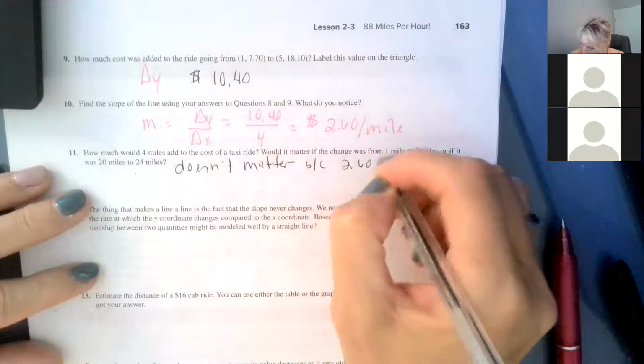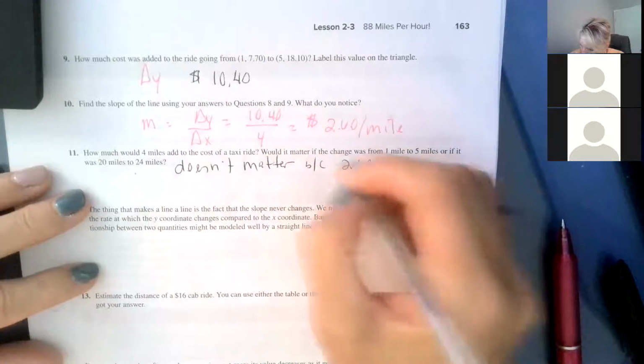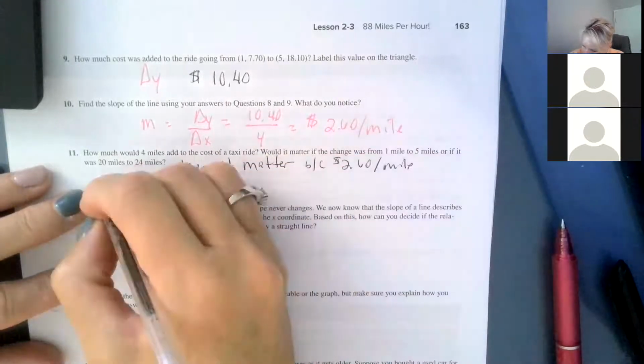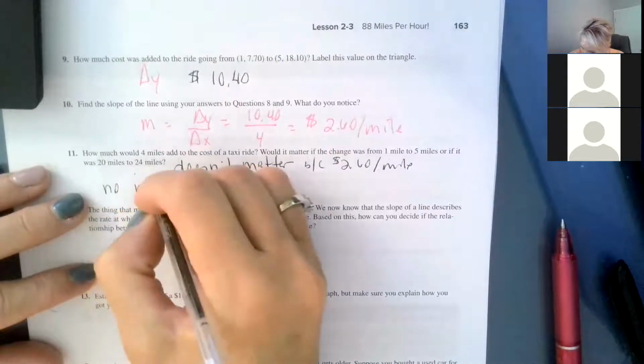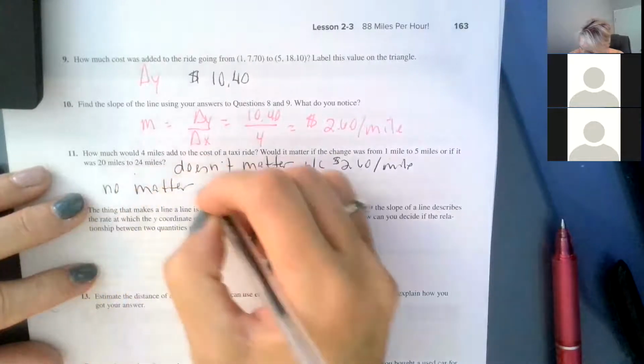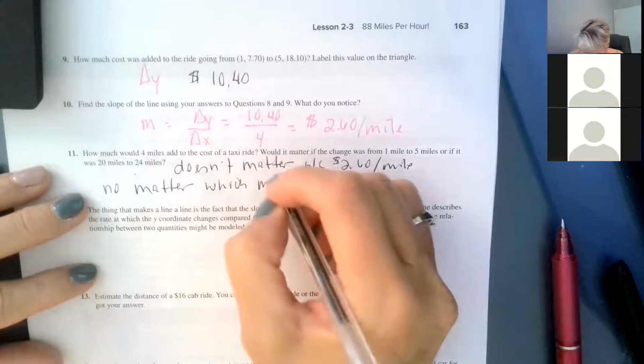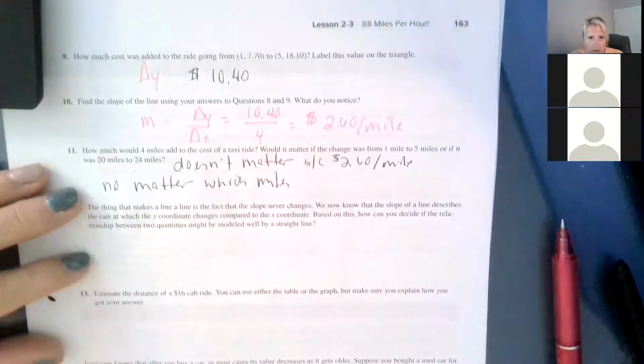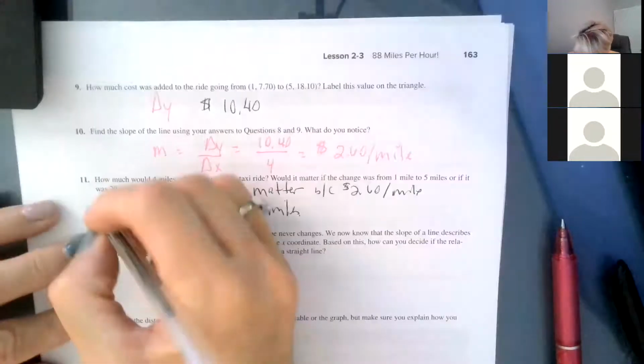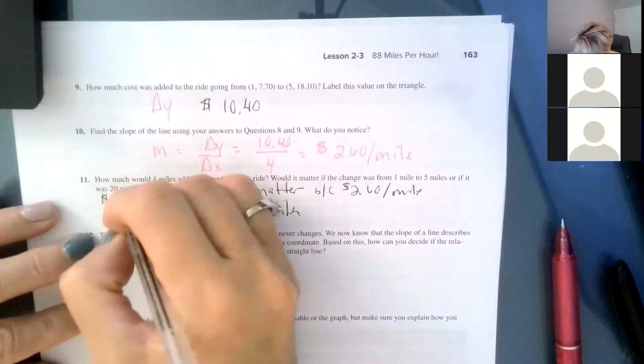Okay, so it's $2.60 per mile, no matter which miles. And so our answer was $10.40.